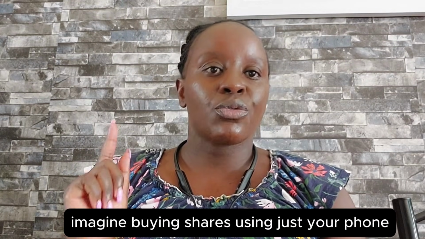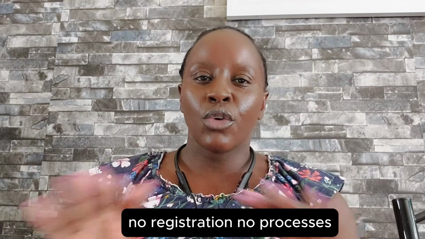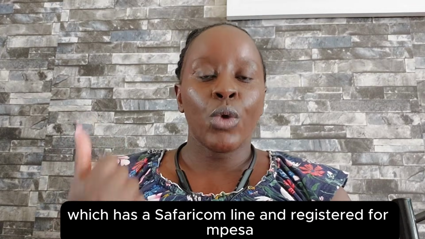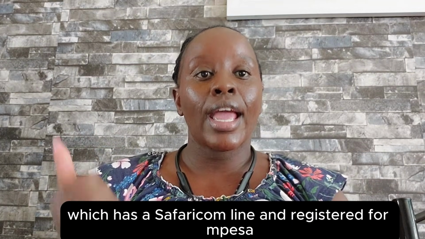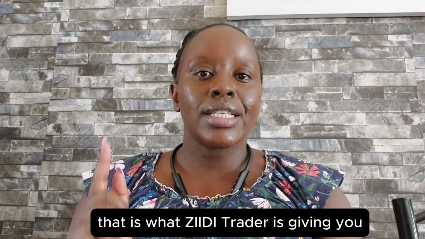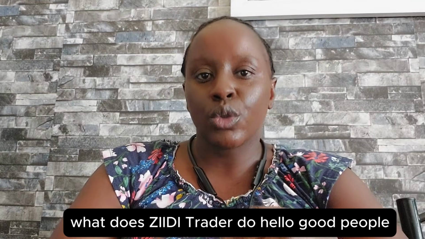Imagine buying shares using just your phone. No registration, no processes, no paperwork, just your phone, which has a Safaricom line and registered for M-Pesa. That is what Ziidi Trader is giving you. What does Ziidi Trader do?